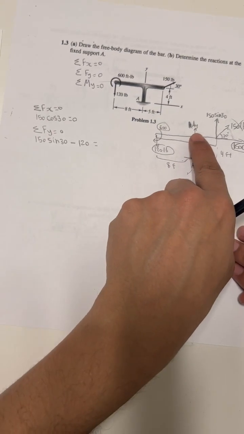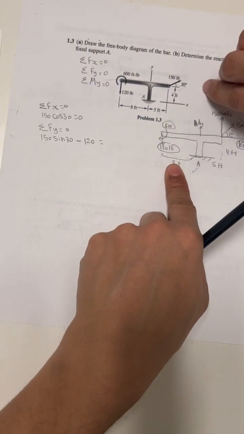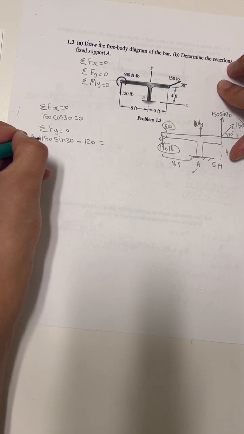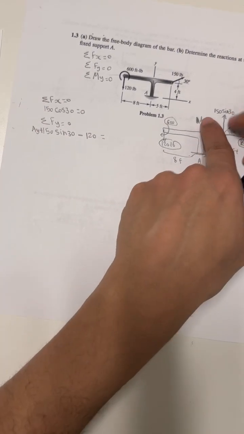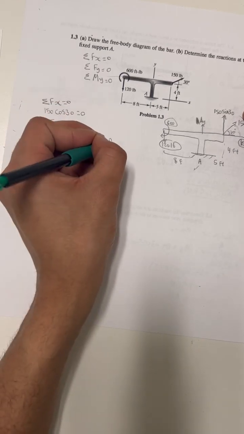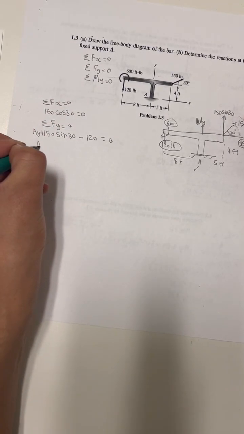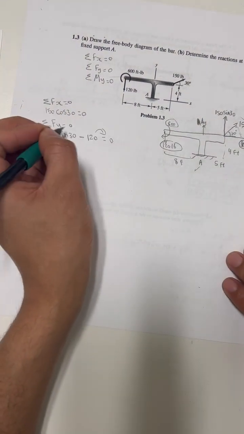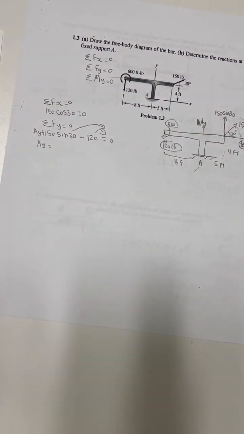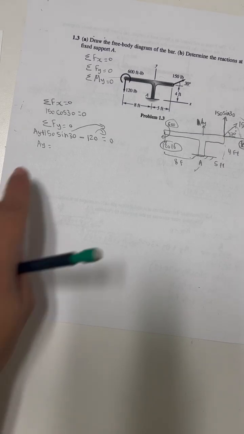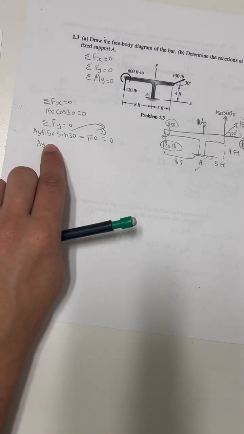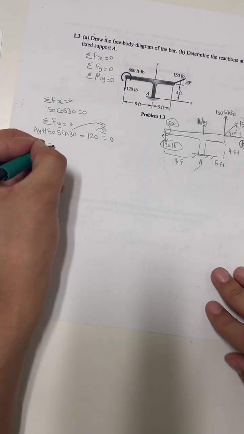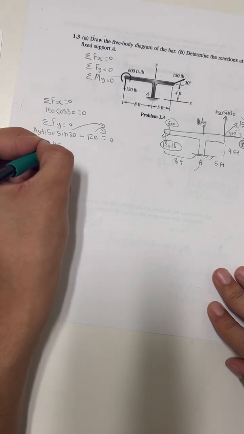Oh, I also forgot we have AY in this direction, so we can write it down here, AY plus. That's positive because it's the same as this one, equals 0. So guess what? We can get AY. We take these to the other side: 120 minus 150 sine 30. So AY equals 45 lb.